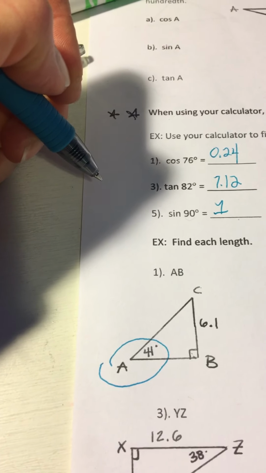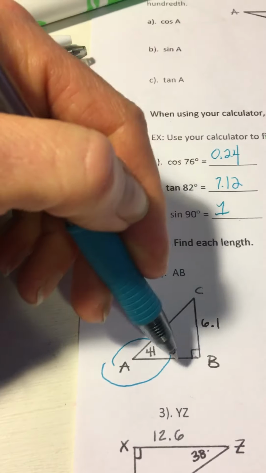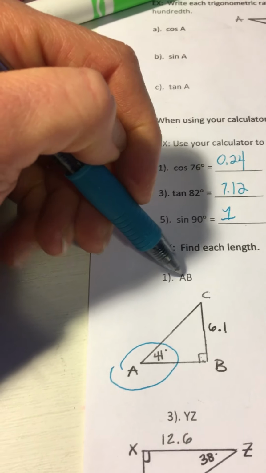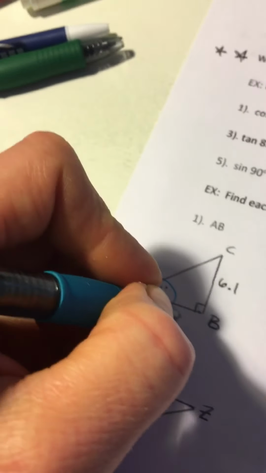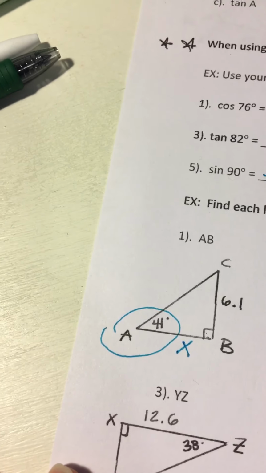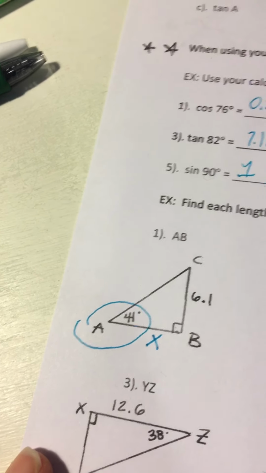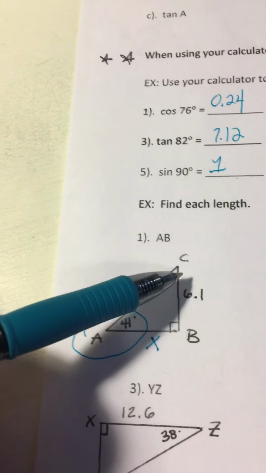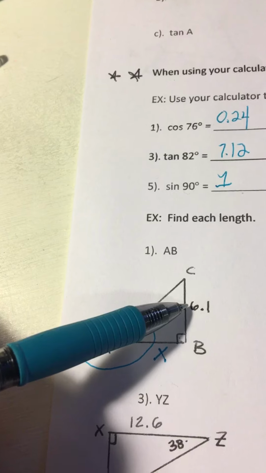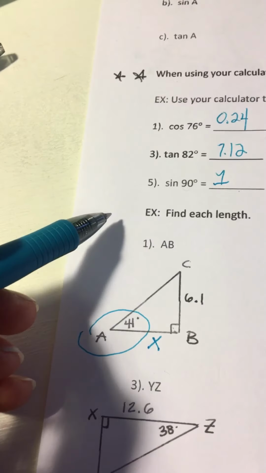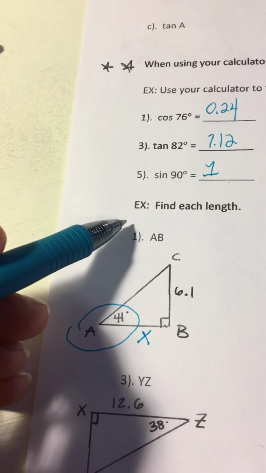Then what I'm going to do is label my sides. You'll notice that you're looking for the length of side AB. So in my problem, I'm going to call the length of AB X. I'm going to put an X there. And I'm going to label the sides that have the variable and the number given to me, using either opposite, adjacent, or hypotenuse.